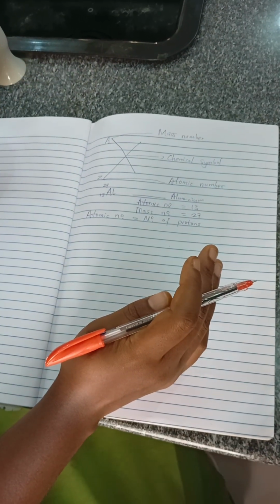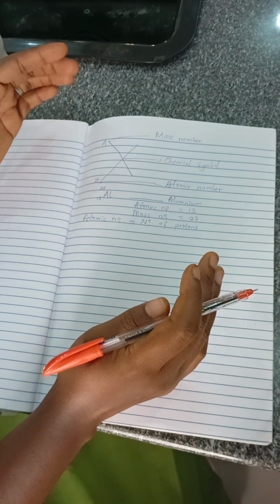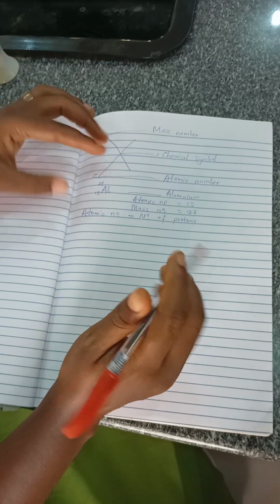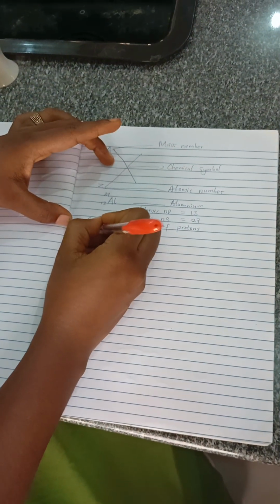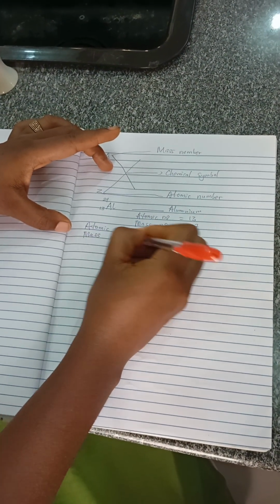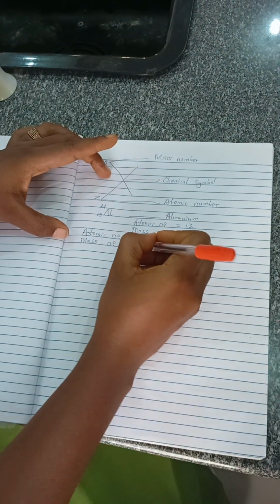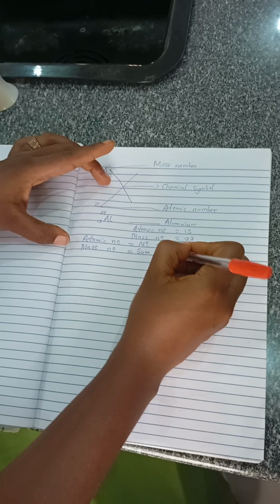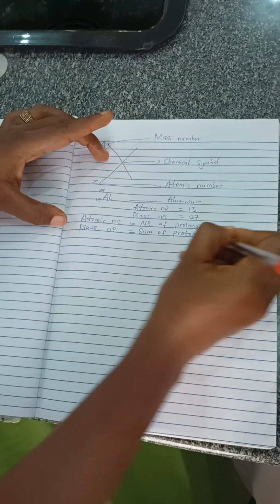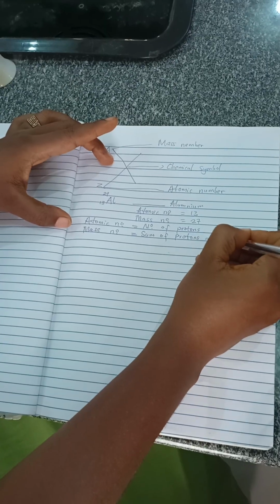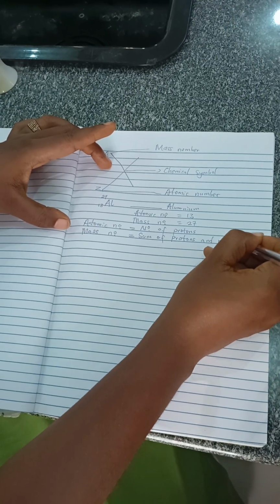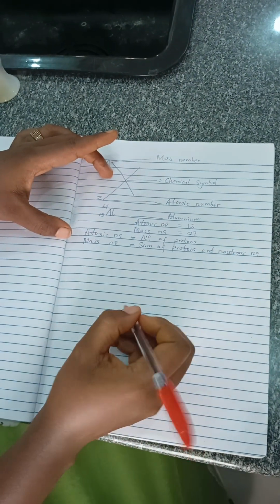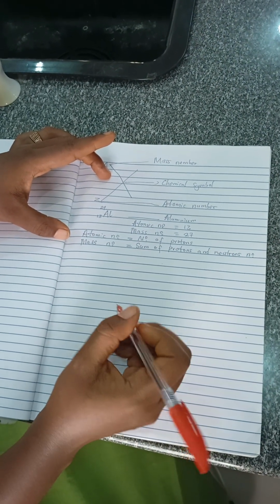If you want to know the mass number of an element, the mass number is equal to the sum of proton and neutron number.